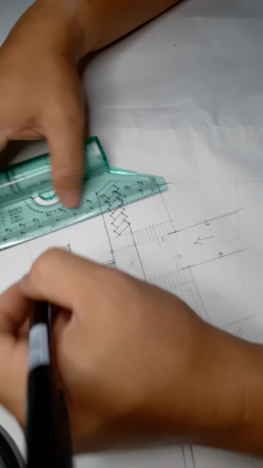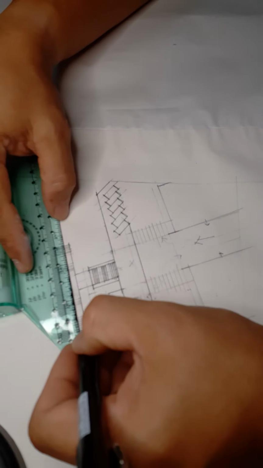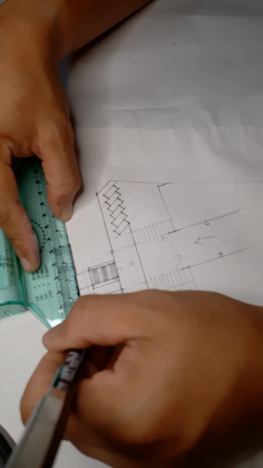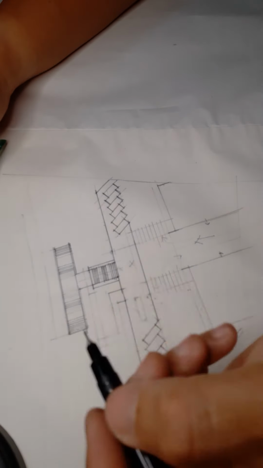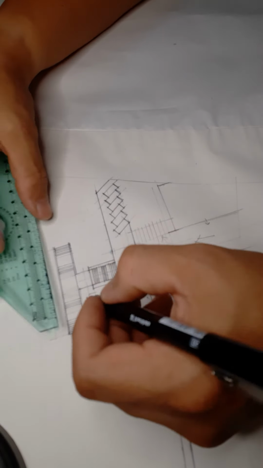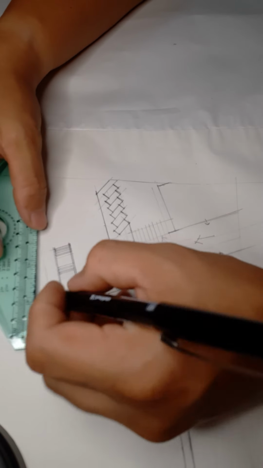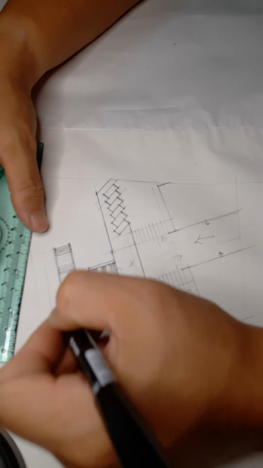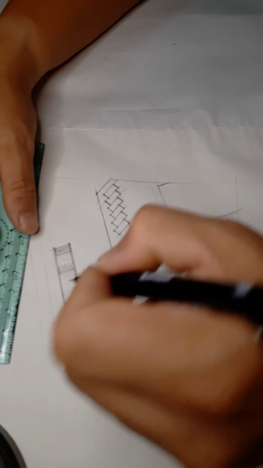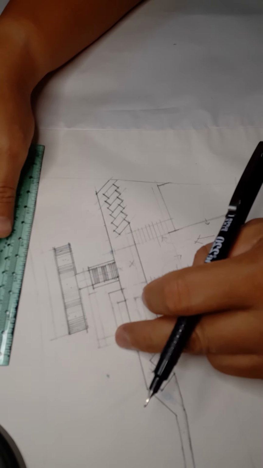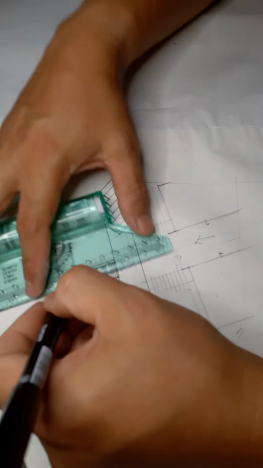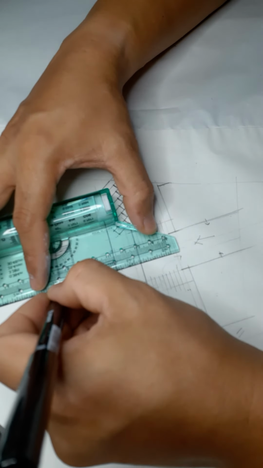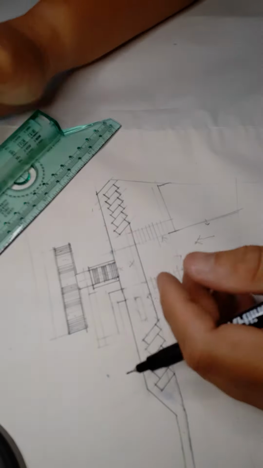So the tricky part is you want to show that this is a timber deck, but you don't want it to be mistaken as a stairways. So sometimes putting the right amount of graphic will help you to determine that this is somehow a timber deck.